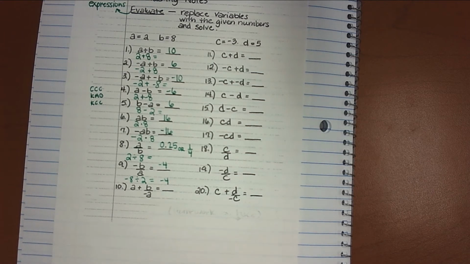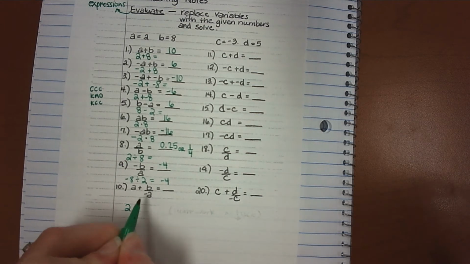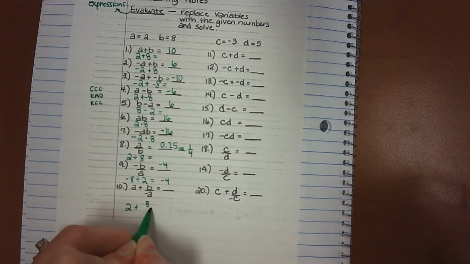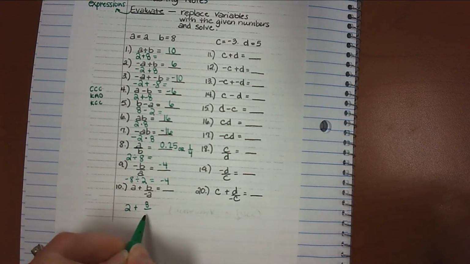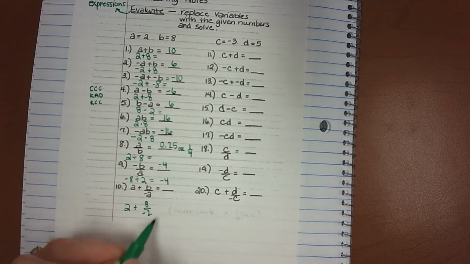And then at the very end, they're going to challenge us to use some order of operations here. We've got A, which is 2, plus B, which is 8, divided by the opposite of A, which is negative 2. We have to divide before we add, so we're going to do our division first. 8 divided by negative 2 is negative 4.